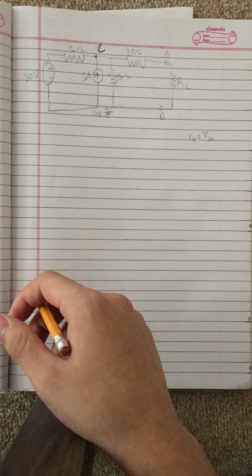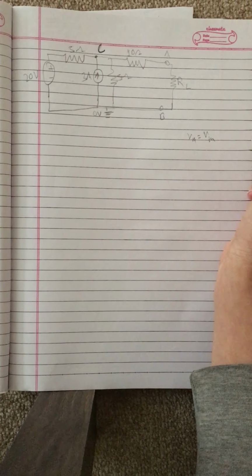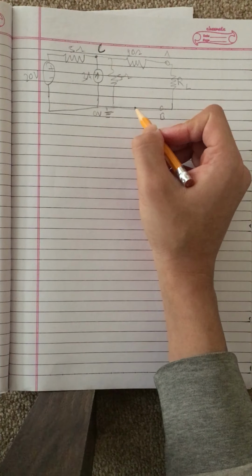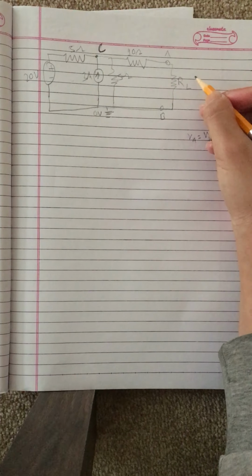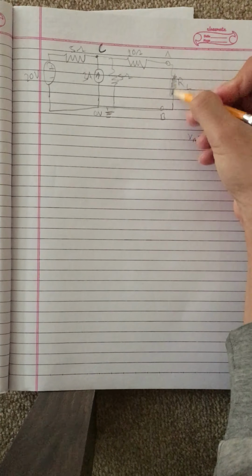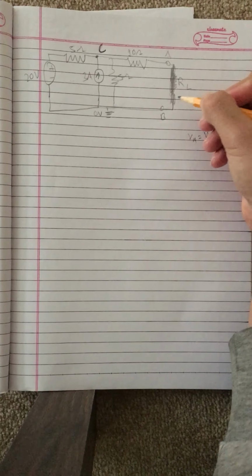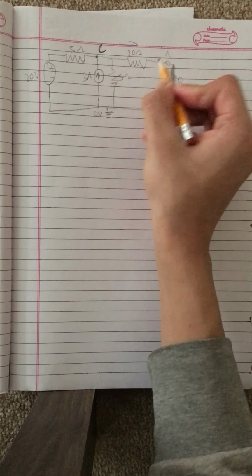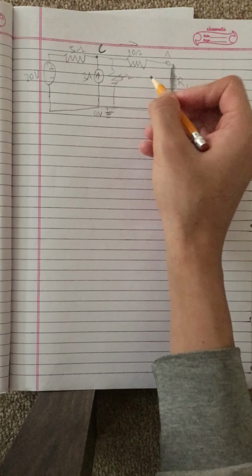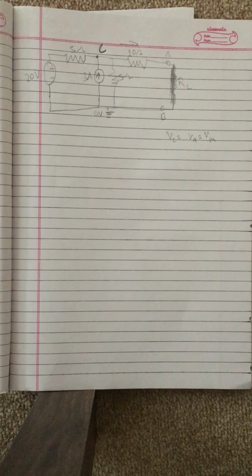And VA is also equal to VC, because while you're finding the Thevenin voltage, this won't exist, and there will be an open circuit here. That means there will be no current flowing through the 10 ohm resistor, and because of that, the voltage at VC is also equal to VA.